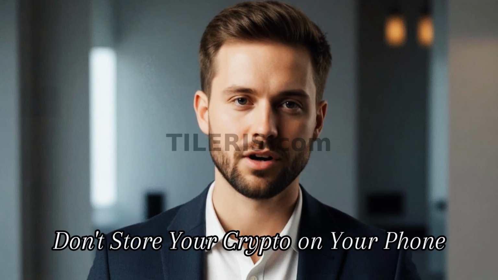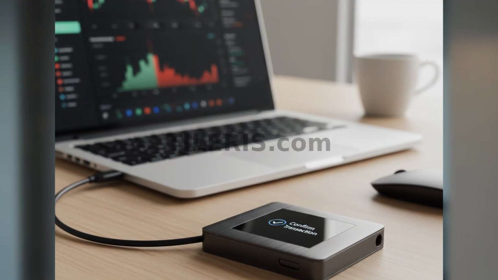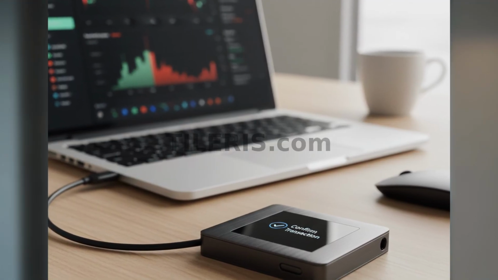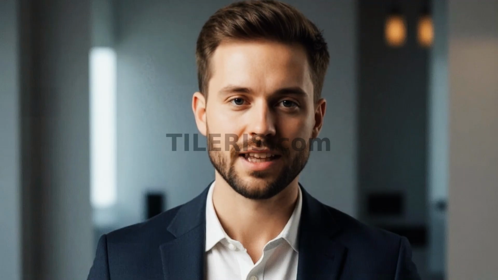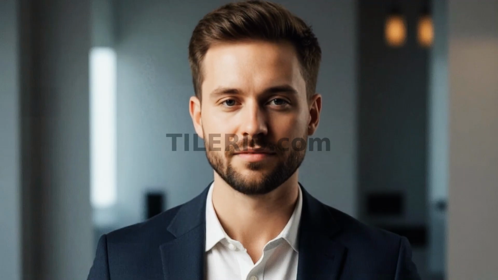Don't store your crypto on your phone. For long-term storage, it's safer to use a hardware wallet or a different method that is not connected to the internet all the time. Your phone is for small, everyday transactions, not for all your life savings.